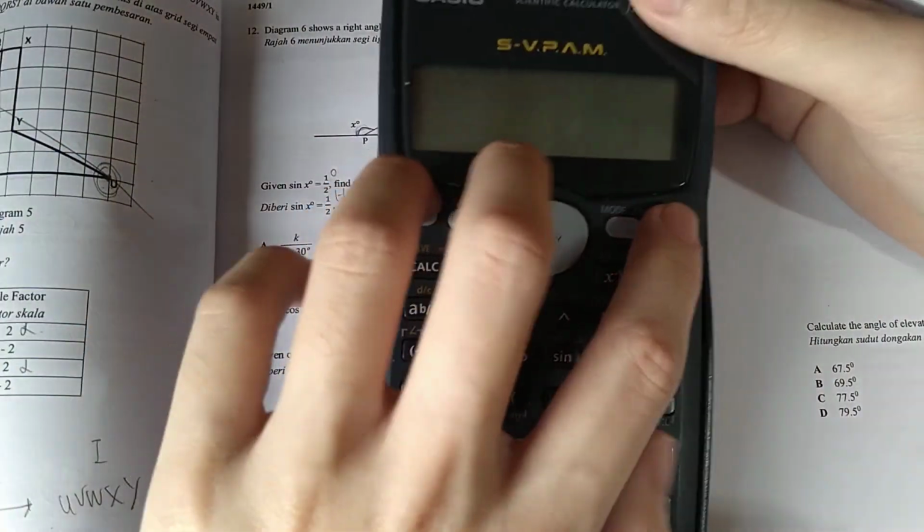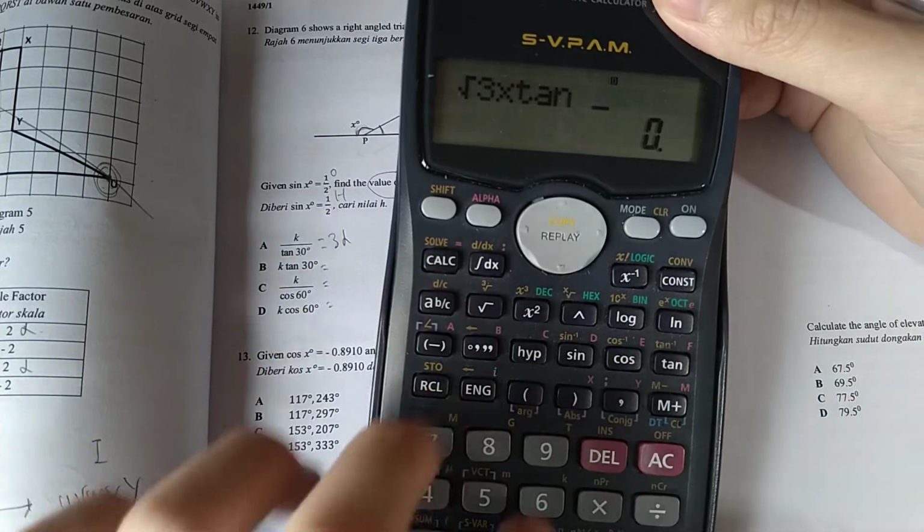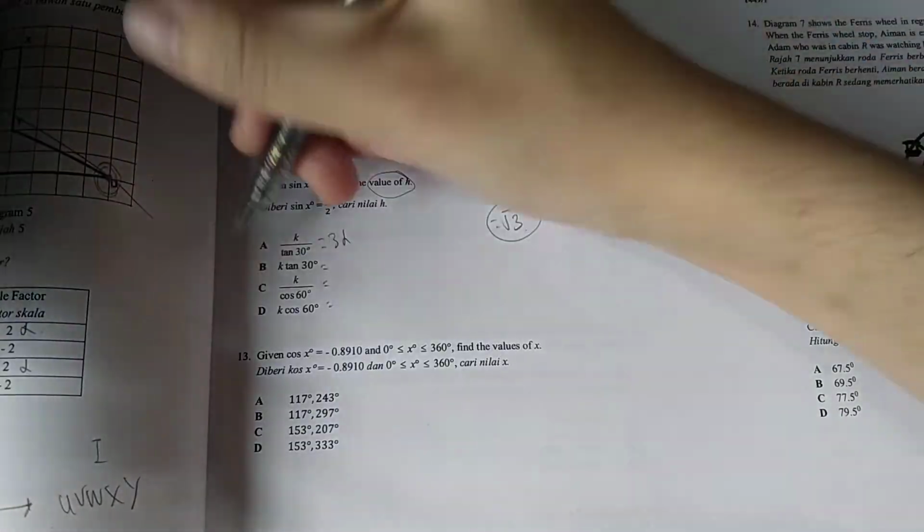So what's k times tangent 30? Will you get 1? Let's try. Square root 3 times tangent 30. Will you get 1? Oh, yes. So the answer is B.